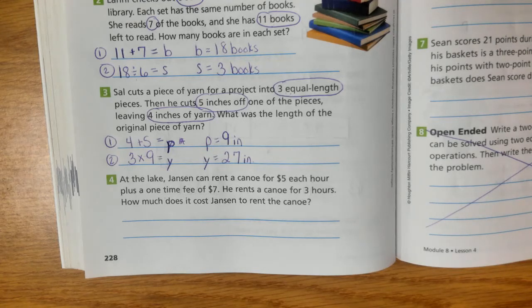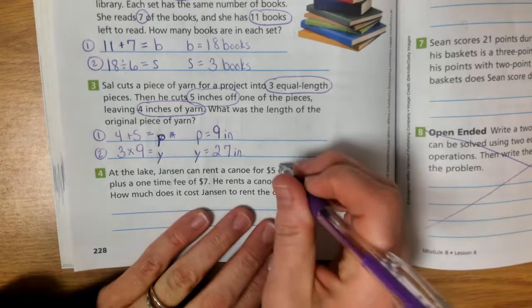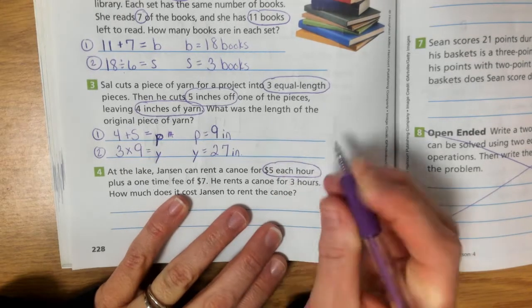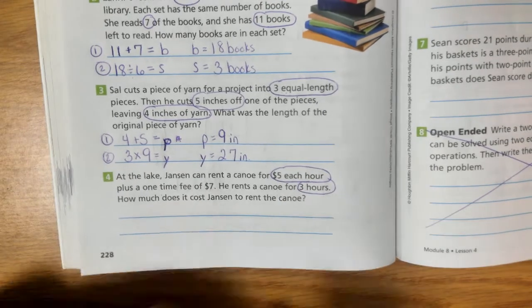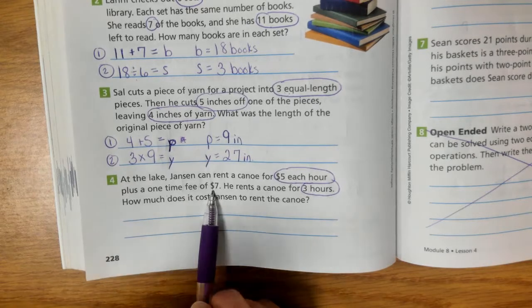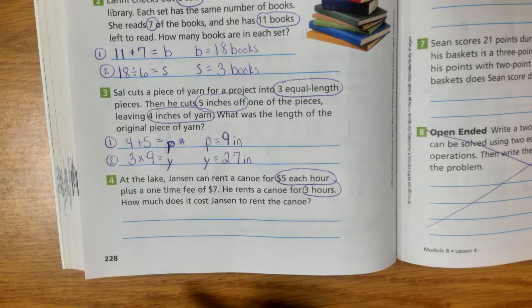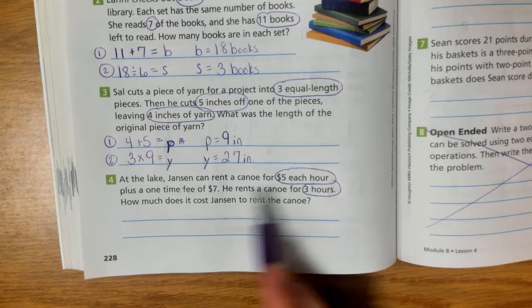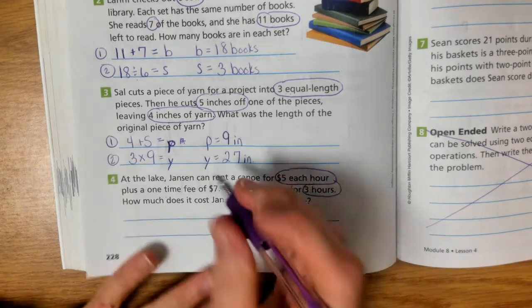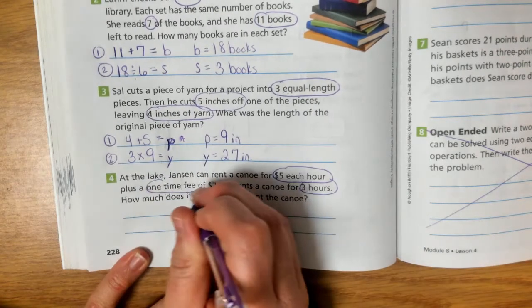Okay. At the lake, Jansen can rent a canoe for $5 each hour plus a one-time fee of $7. He rents a canoe for 3 hours. How much does it cost Jansen to rent the canoe? So each hour, it's going to cost $5. And we know he's renting it for 3 hours. But there's an extra fee. Like sometimes they do like a rental fee, like just in case there's damage. Like this is to use it. And this is to make sure that no damage happens, right? So there's a one-time fee of $7.